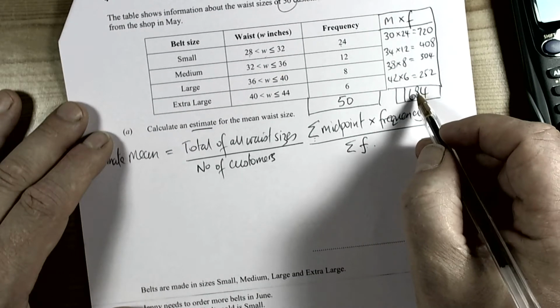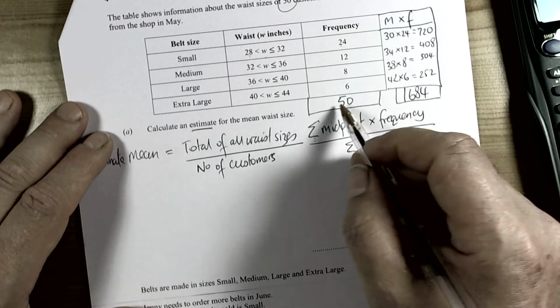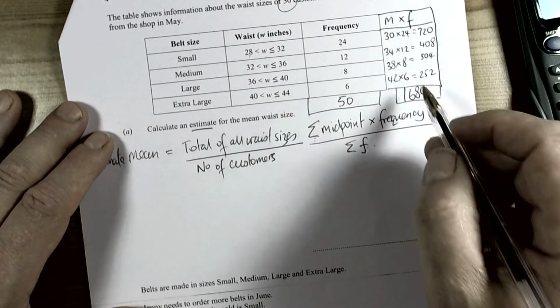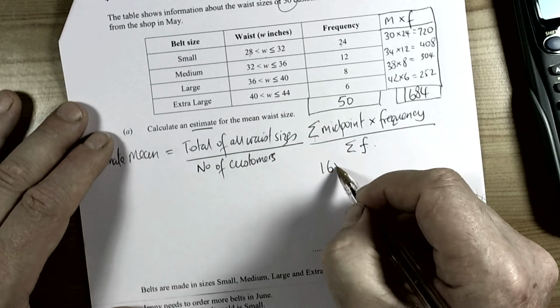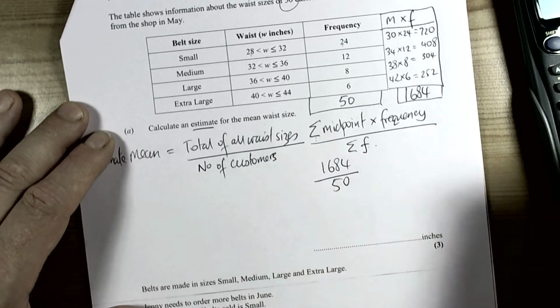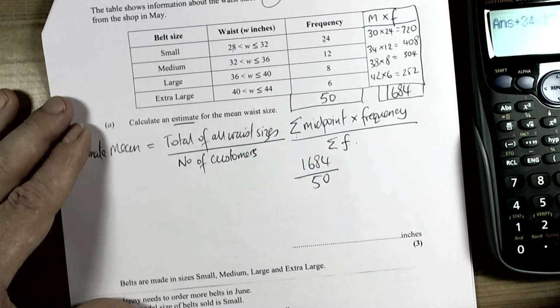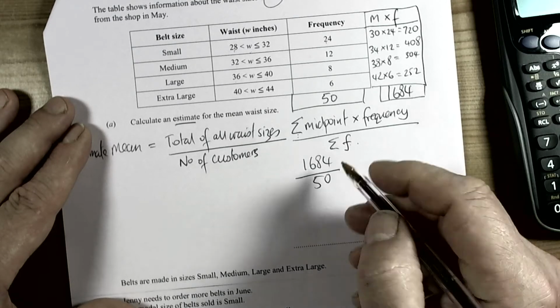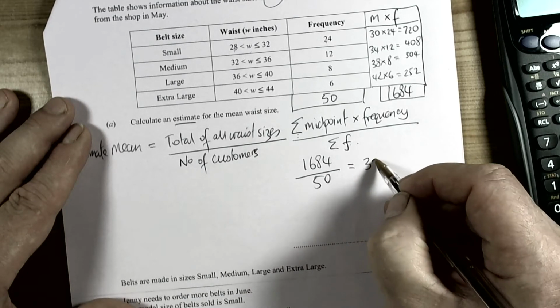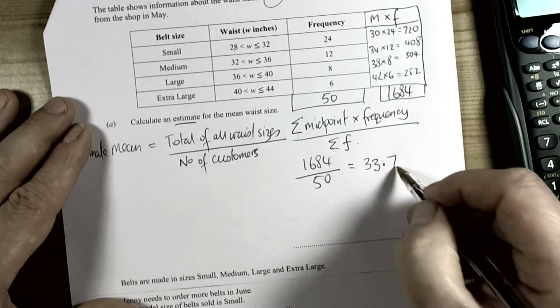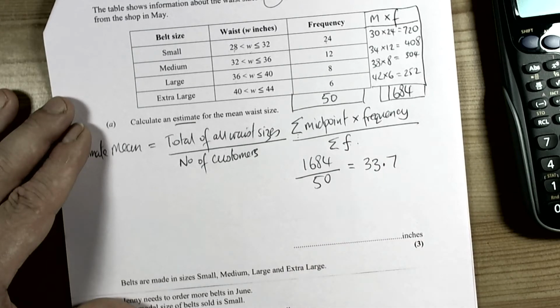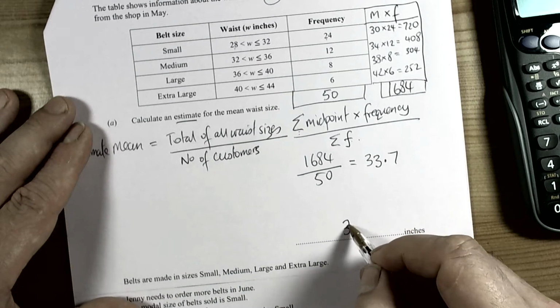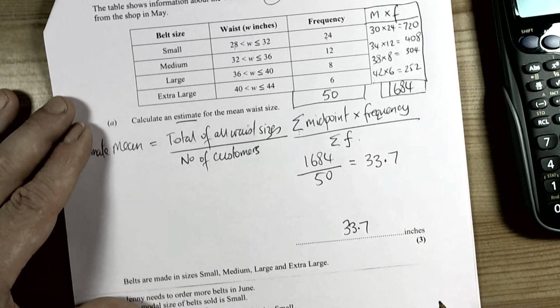So that's the total of the waste sizes, and you end up dividing these two end totals all the time, the frequency and the midpoint times the frequency, when it's an estimate mean question. So 1684 divided by 50. It's a calculator paper though, so divide by 50 equals 33.68. One decimal place is okay for these kind of questions, not whole numbers, unless the question particularly set round to a whole number. Decimals are important for mean averages to make comparisons. So we're saying that the mean average waste size is 33.7.